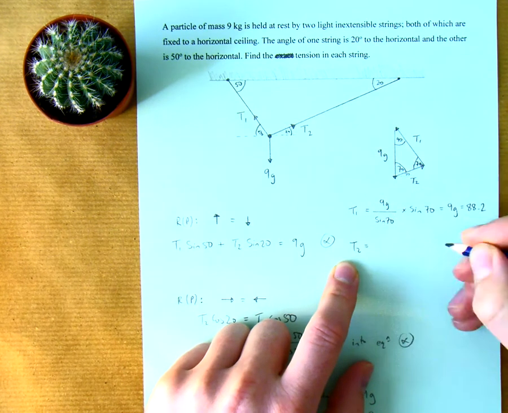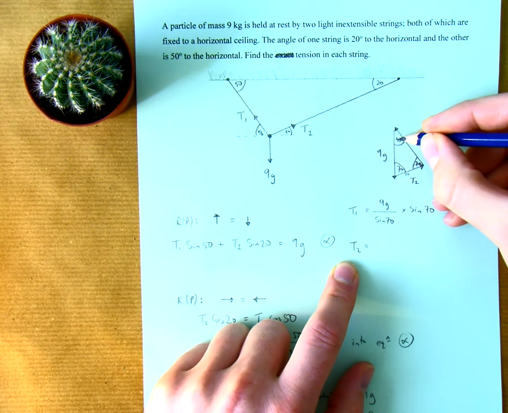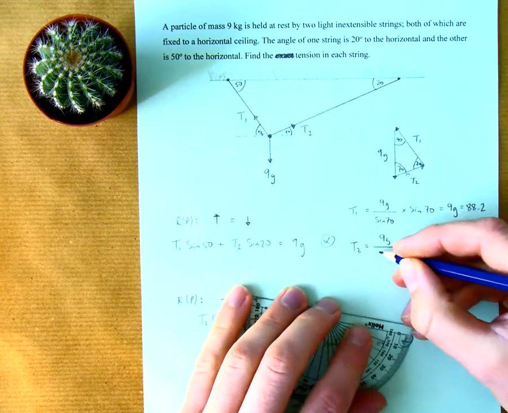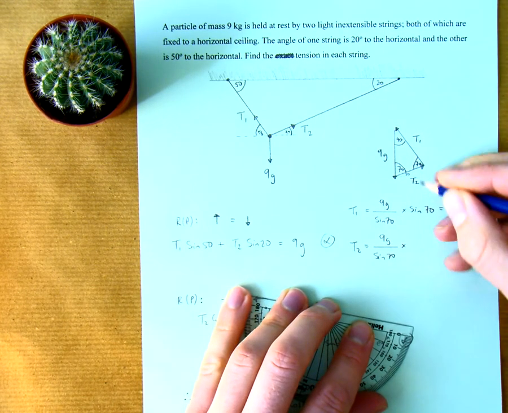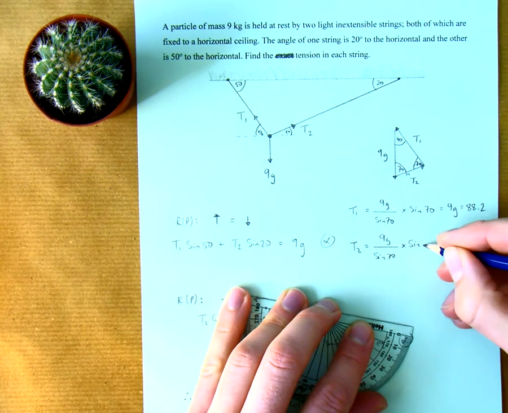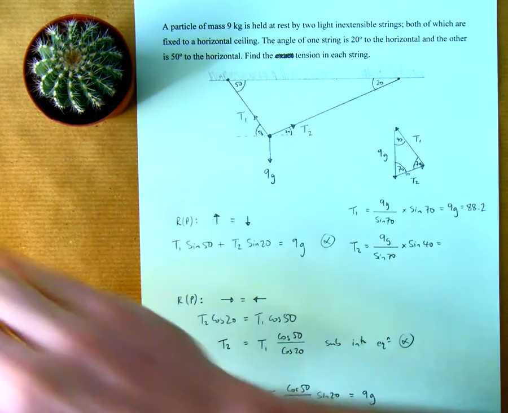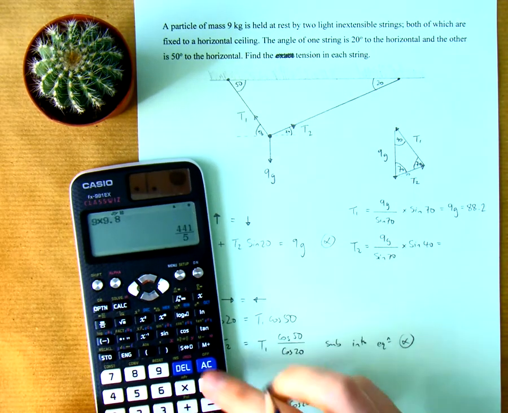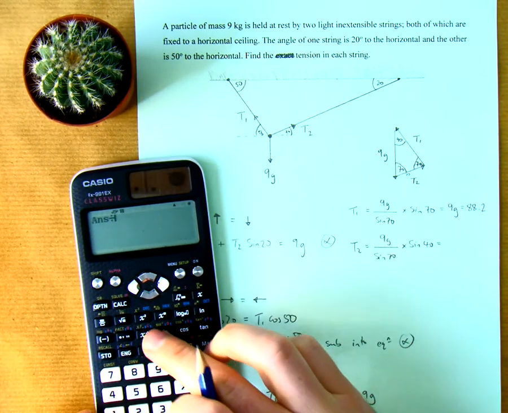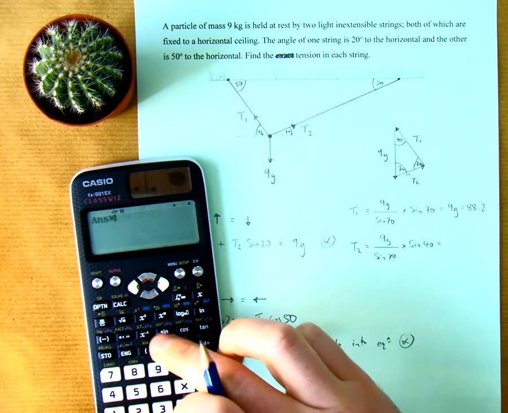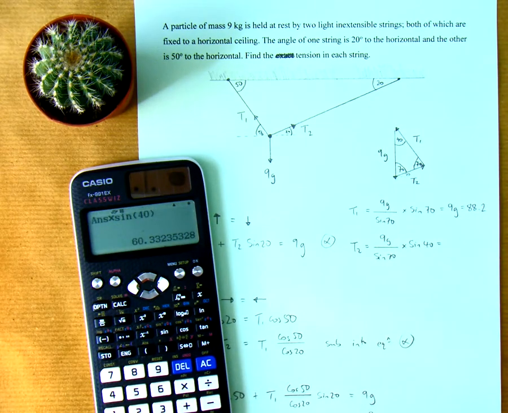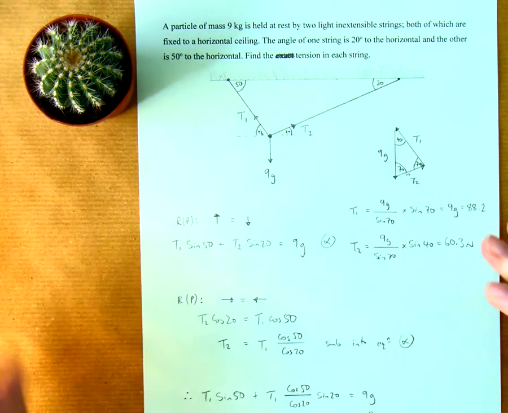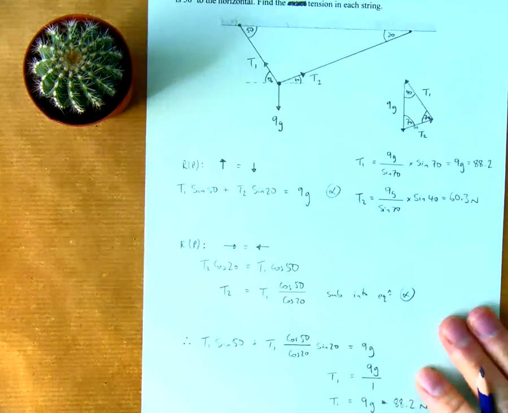For T2, using the triangle, we can say T2 over sine 40 is equal to 9g over sine 70. Timesing through by sine 40, we get this situation. If we do 9g divided by sine 70 times sine 40, we get 60.3, which is the same answer as we got previously, but I think you'll agree we did it in a much quicker way this time.